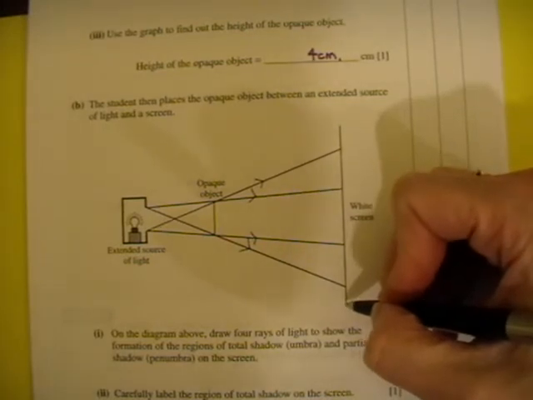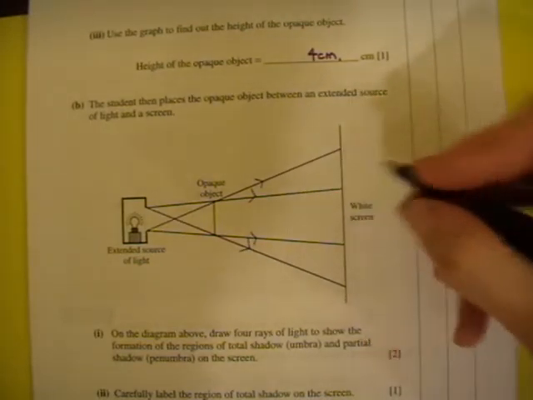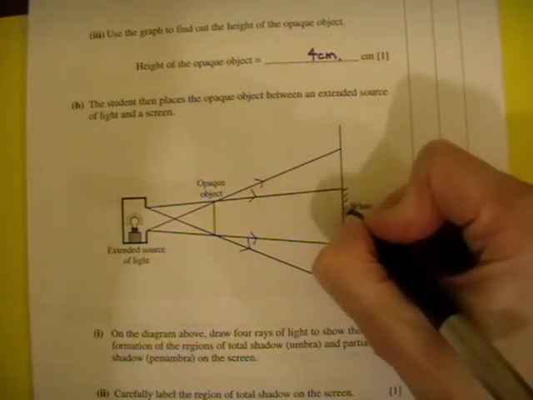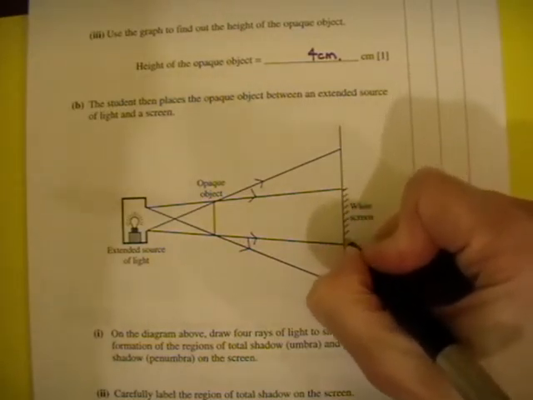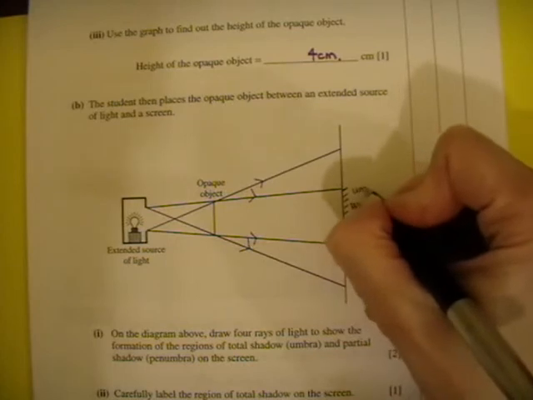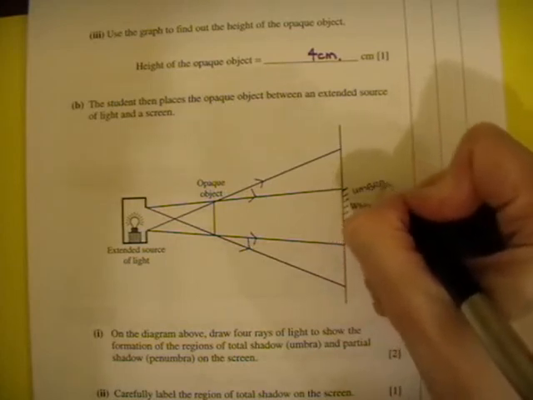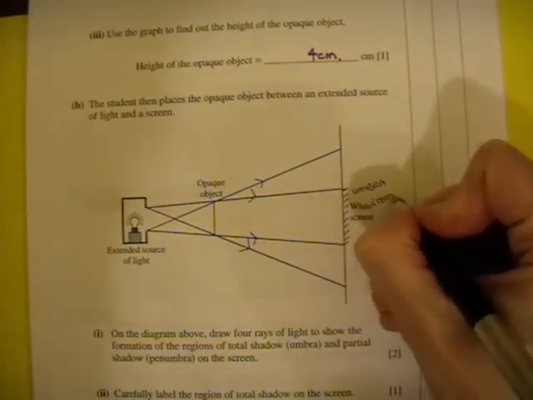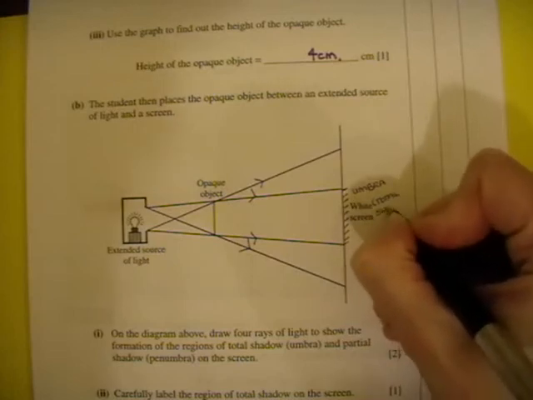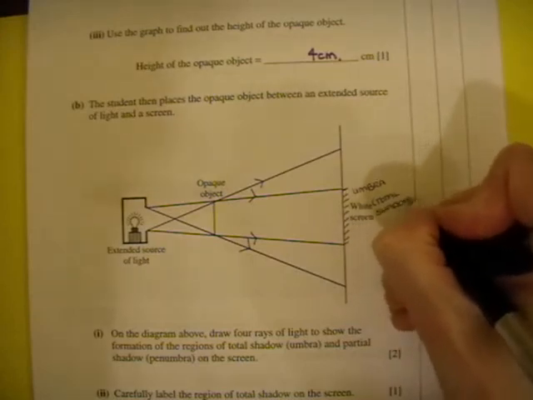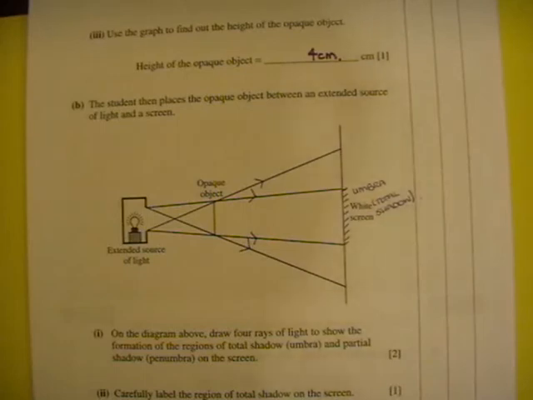And it says there then, shade the region of total shadow. So we're just going to shade this region here. And you can write umbra behind it, or total shadow. Hopefully you can see that okay.